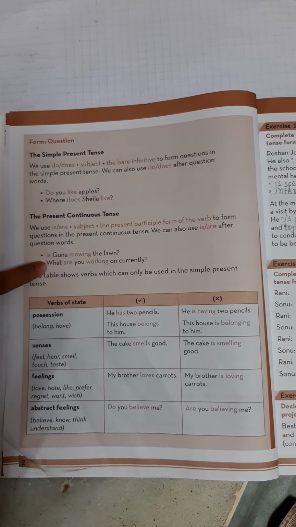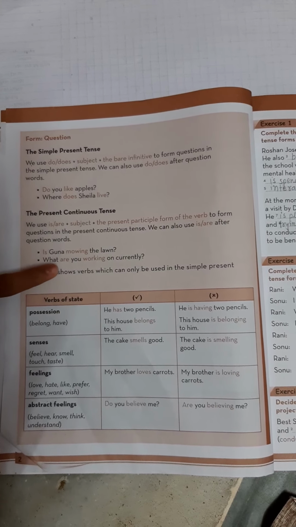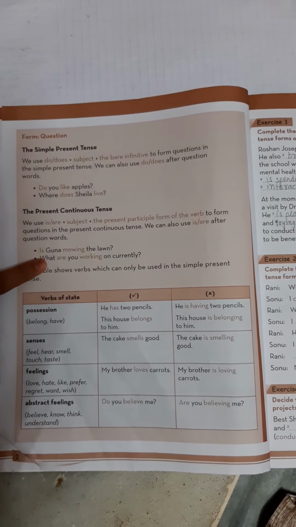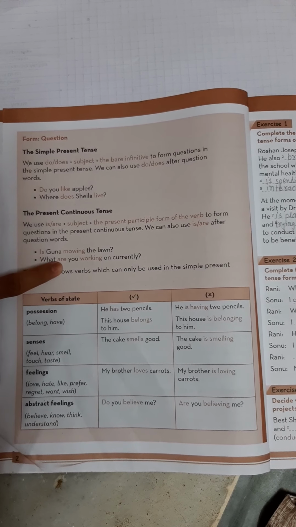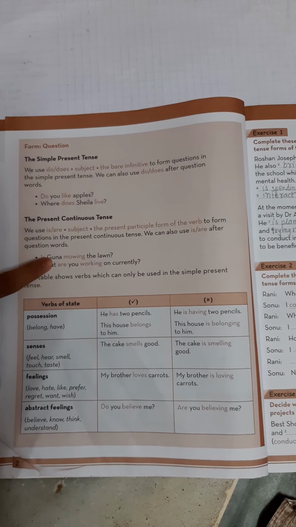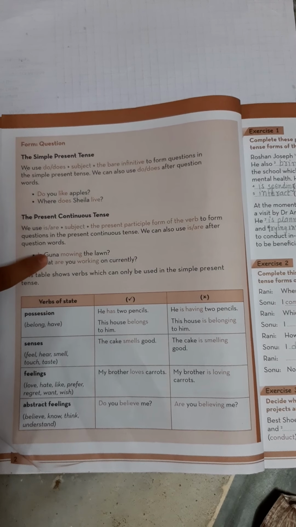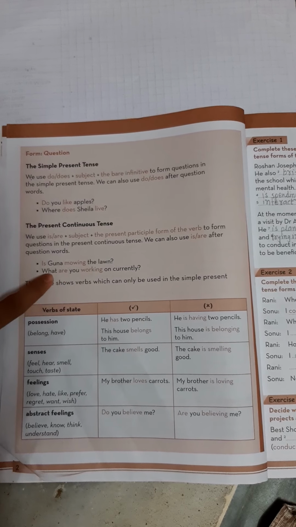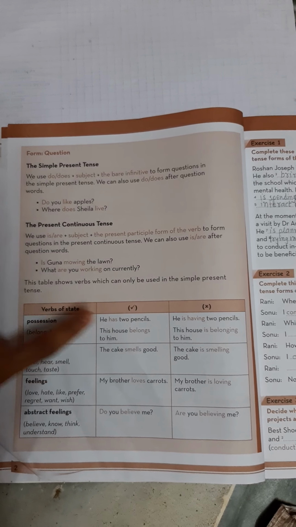The second sentence has a question word. What are you working on currently? So what is the question word, and then we use is or are. Here you is a pronoun and with you we use are. Guna is he or she, so we use is because Guna is a third person. So we use is or are with Guna. You is a pronoun, so we use are. What are you working on currently?